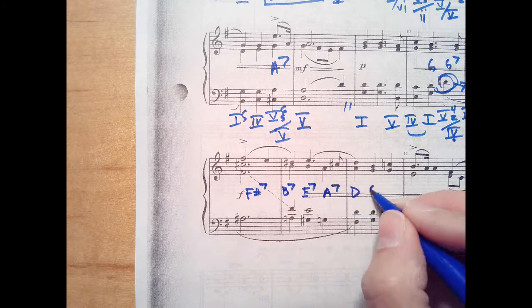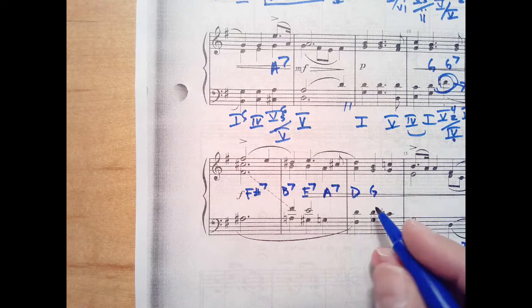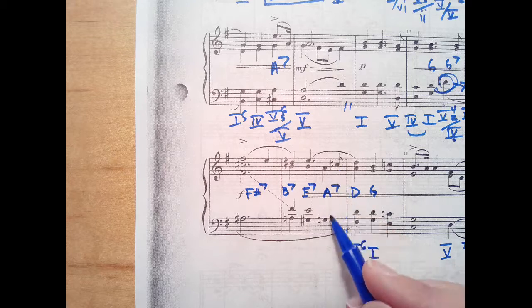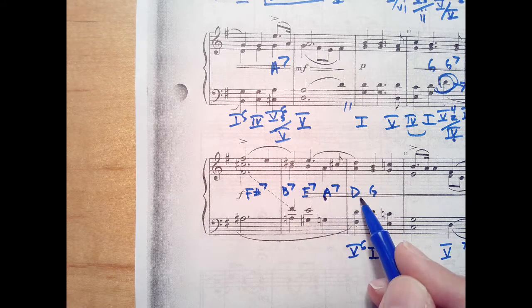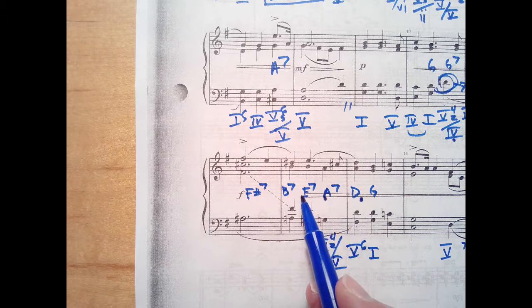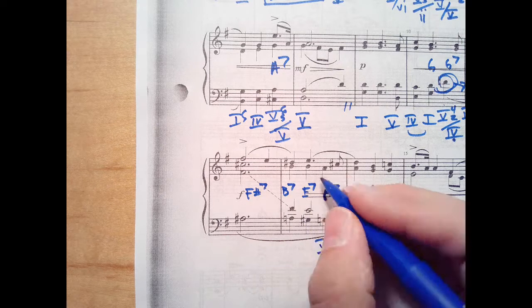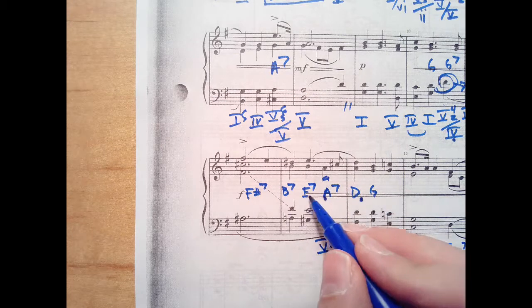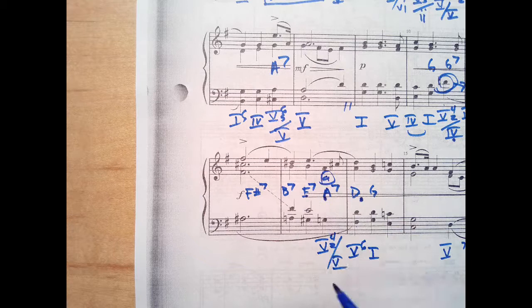G is 1, D with F sharp in the bass is 5, 6. Right here, this is A7. A is 5 of D, and D is 5, so this is 5, 4, 2 of 5. Now here, this is a 5 of this, but the A should be A minor normally in the key of G. So this is 5, 6, 5 of A, and A is 2.